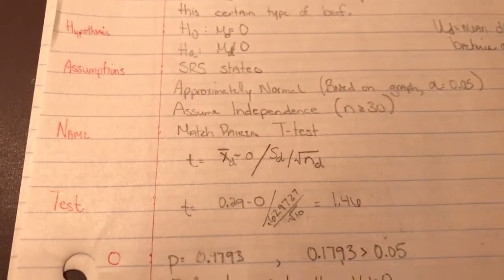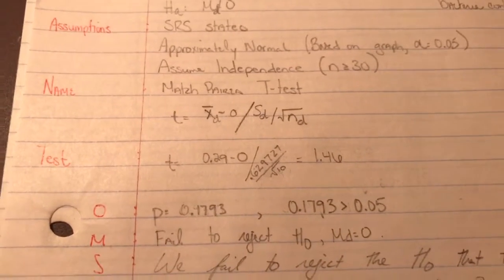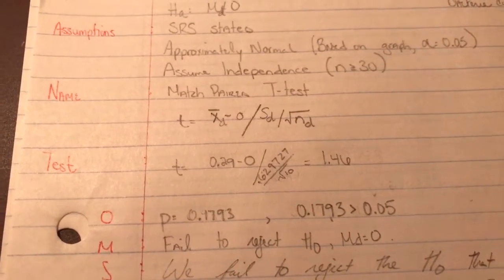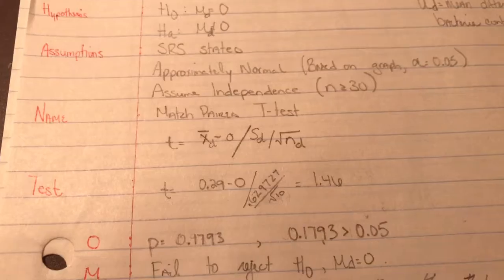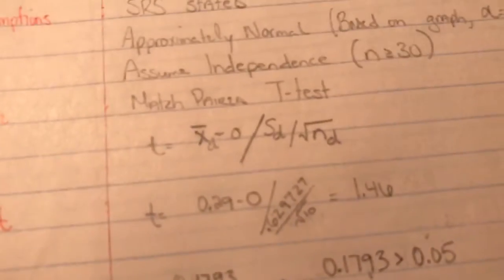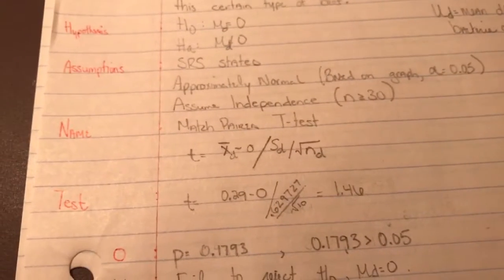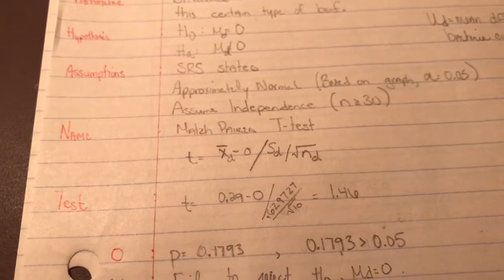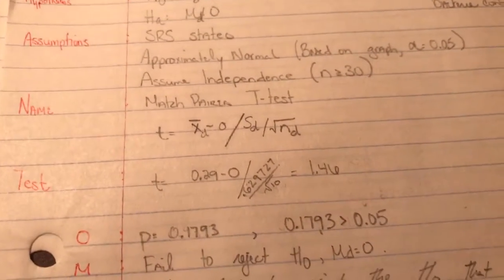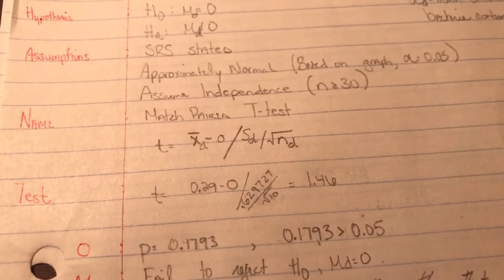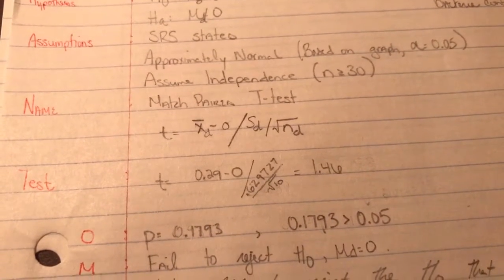There's your formula right underneath. Now we're going to test this. What do we do to test this? I'm going to plug in all my numbers right there. My mean is 0, then my standard deviation, my N, all of that good stuff. I'm plugging it into that formula for the matched pairs t-test, and I'm going to get 1.46.